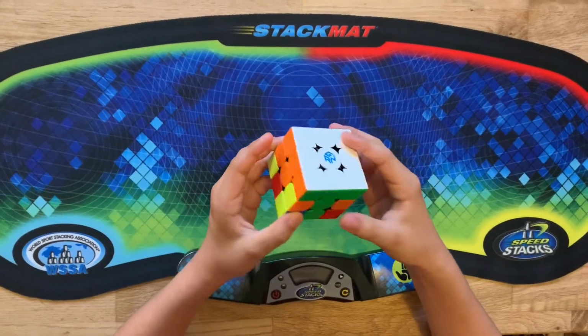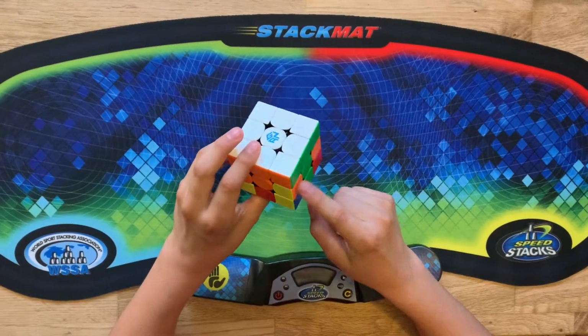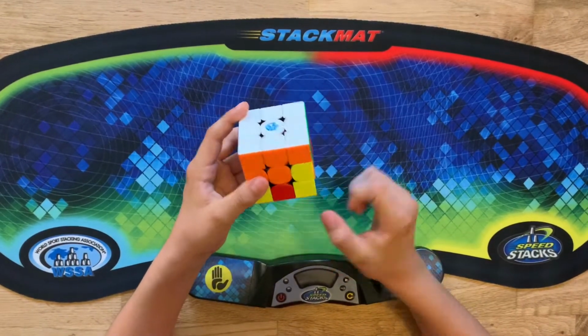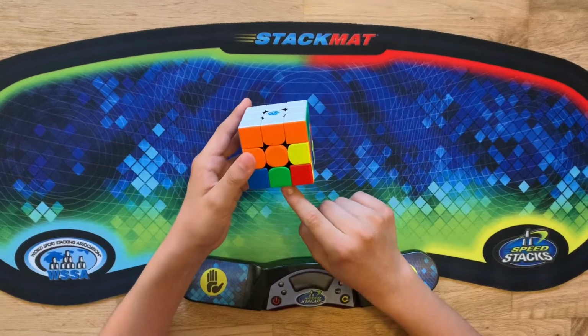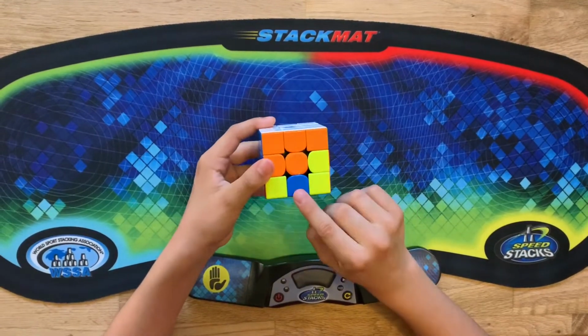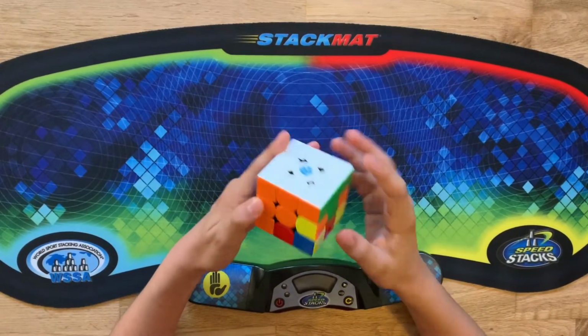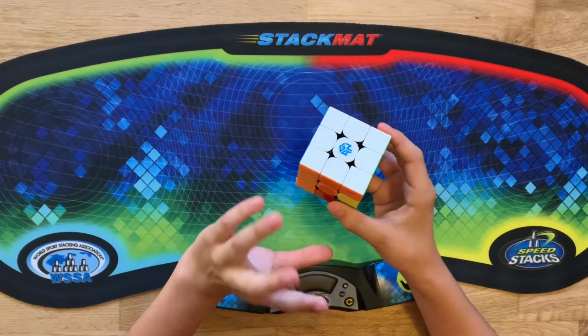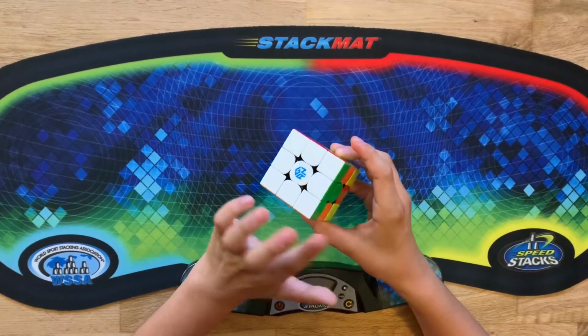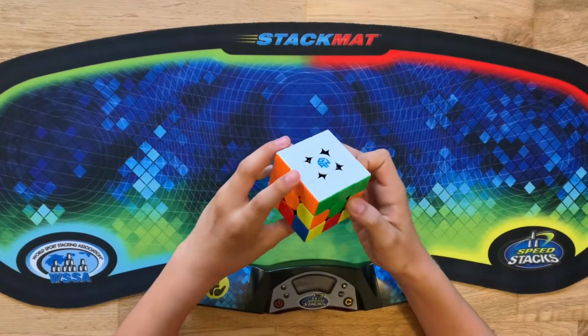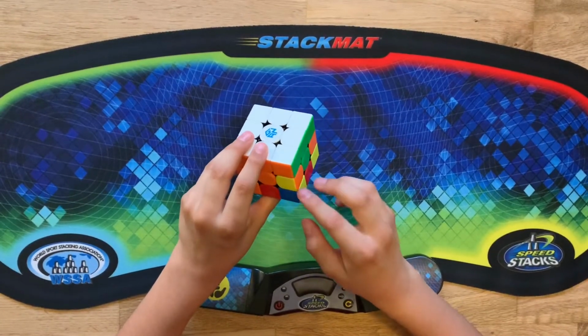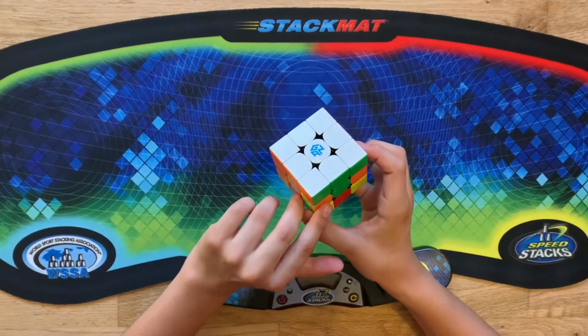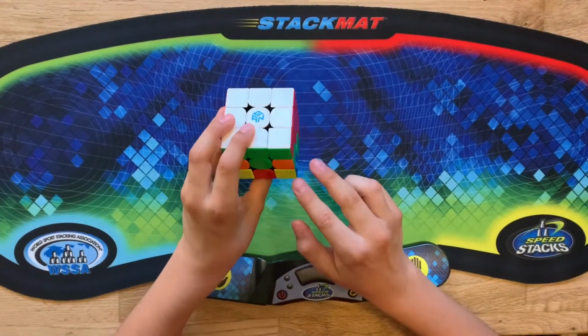So let's see, where's the orange and green edge? So look for the bottom. Is this it? No. Is this it? No. No. And no. So what do you want to do? If it's not on the bottom layer, it's going to be on one of the other edges that are remaining. So in this case, it's not in its own slot. It's in a different slot, which is right here.